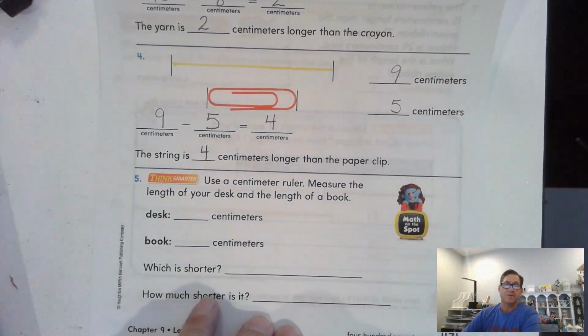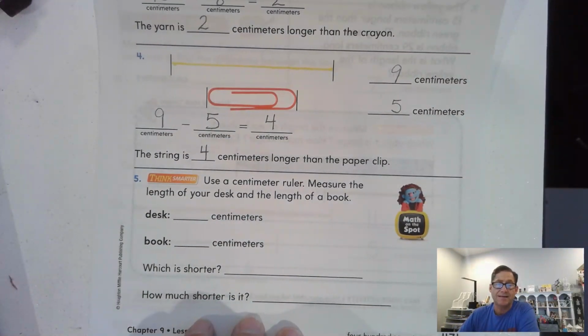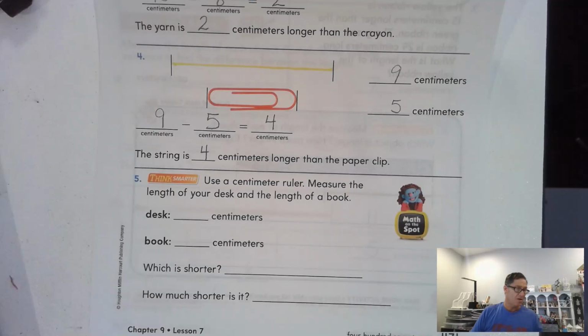All right, number 5. Use a centimeter ruler and measure the length of your desk and the length of a book. I can't show a student desk in front of me and do the presentation like this, but you can measure your desk. Put the 0 mark on the centimeter ruler on the left-hand edge of your desk and measure to the end of the right-hand desk. If you reach the end of your ruler before you reach the end of your desk, remember to put your finger and put the ruler in that spot.